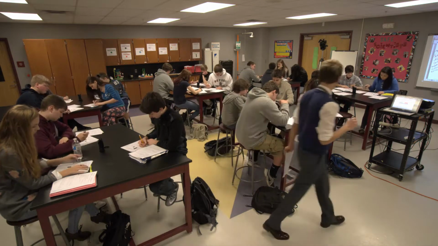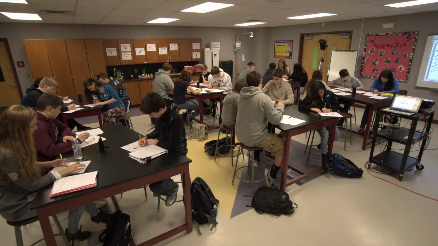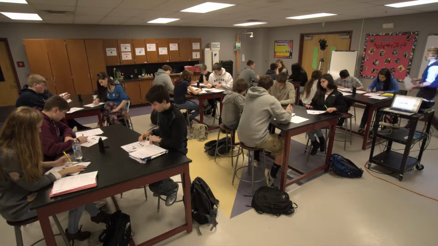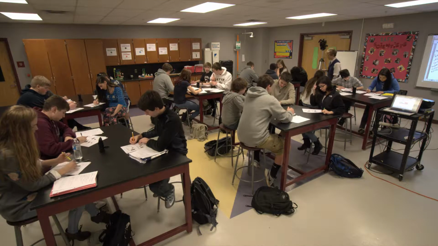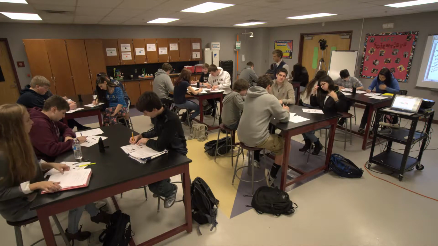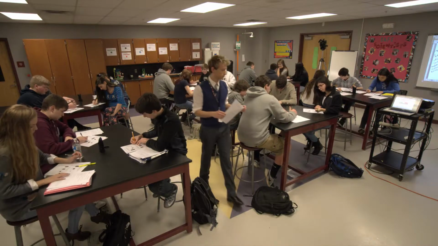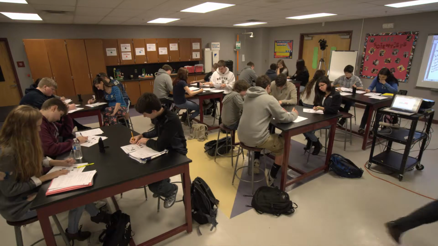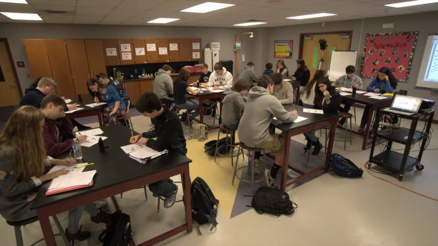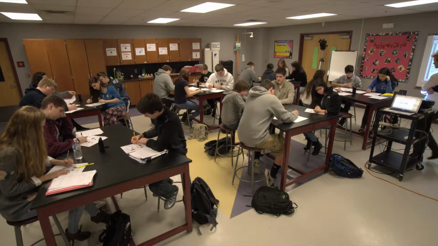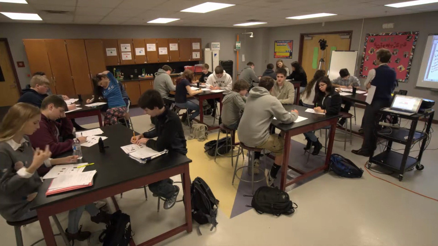What is the definition of density? I wasn't here for any of these, so. Yeah, mass. Explain what is going on in this text. Mass per unit volume. And then what is it?